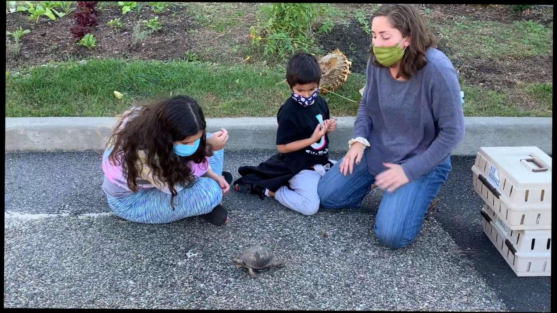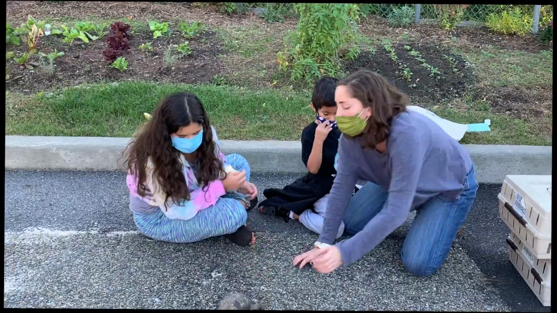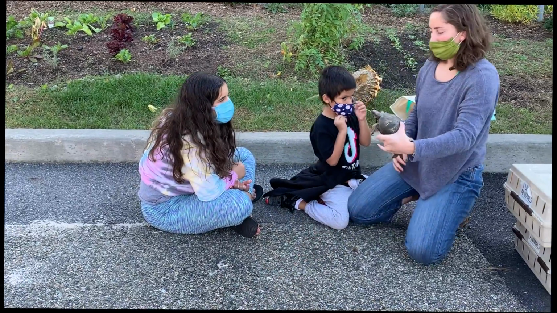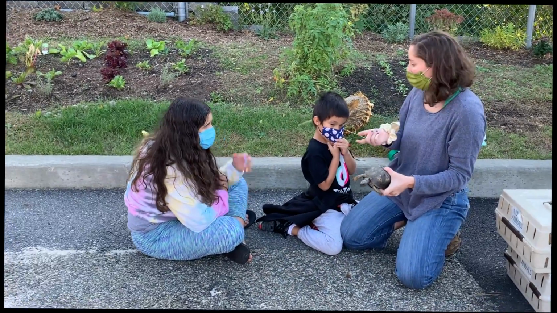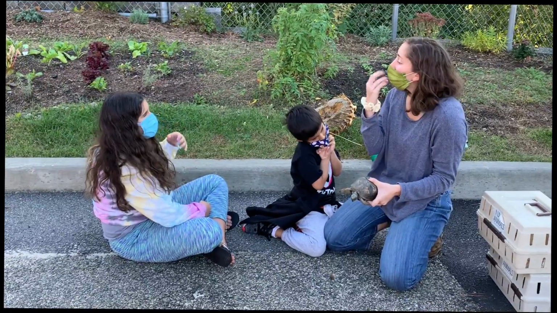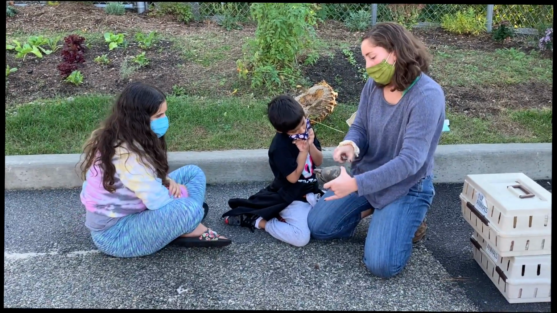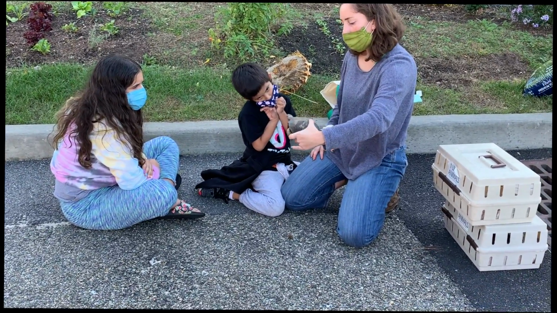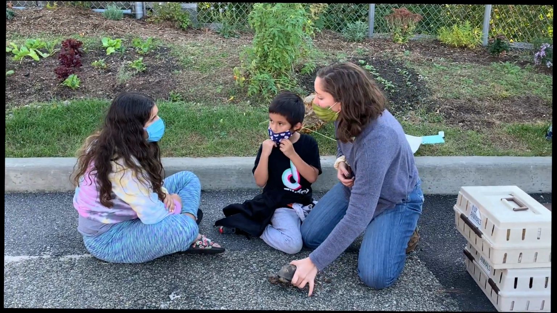Now the cool thing about him is that he could be a better seed disperser than Nova because he has no teeth. So Nova might accidentally squash a seed when he's munching and eating a berry. He probably will not. So he might be a better seed disperser because he won't squish the seed.